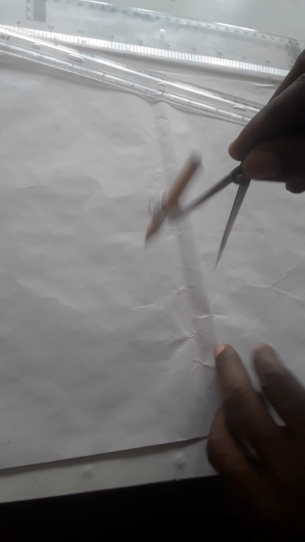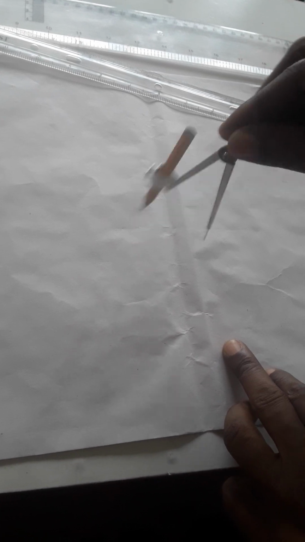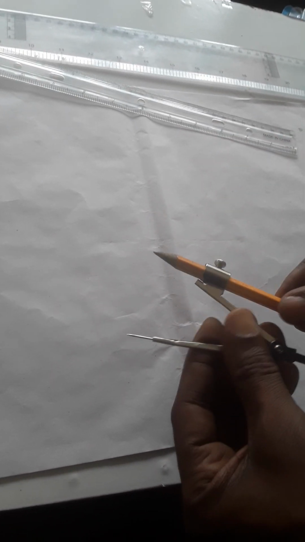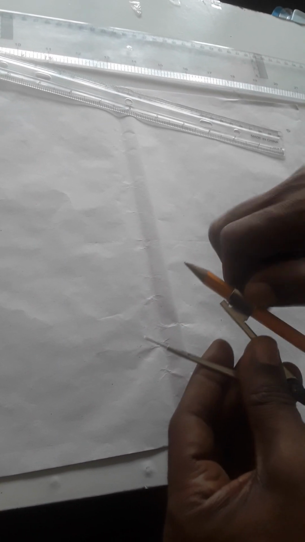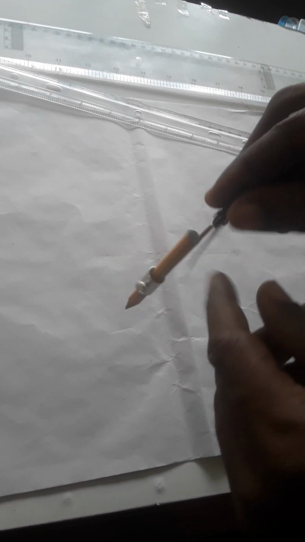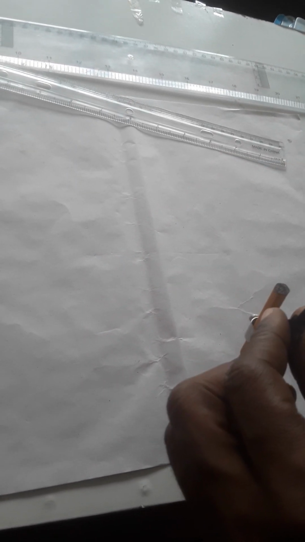Now we have the next one we call the compass. The compass is used in drawing circles of different diameters. You can also use it to draw arcs or circles of different diameter. You can just insert the pencil through this point, then fix this. Mostly the kind of pencil you should use is the short pencil, not the long one, because if you use a long pencil, it will stop you from swinging this into circles and arcs.